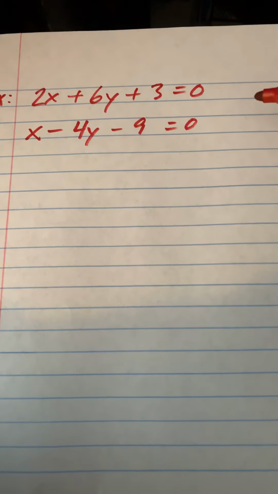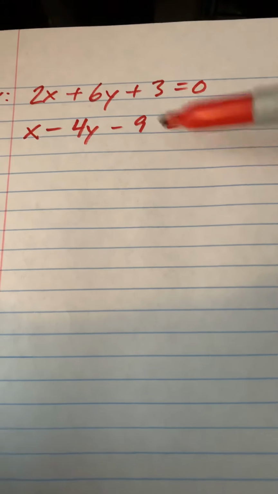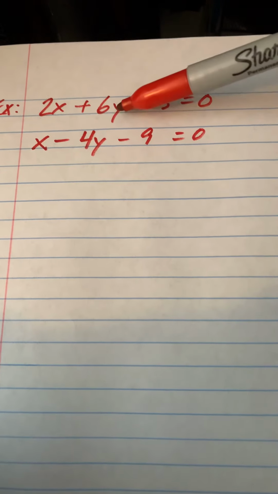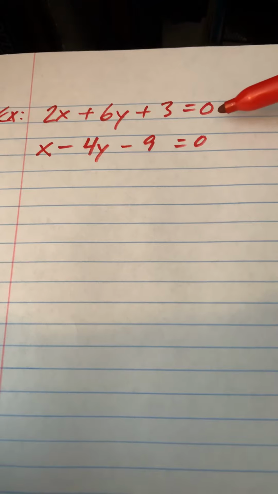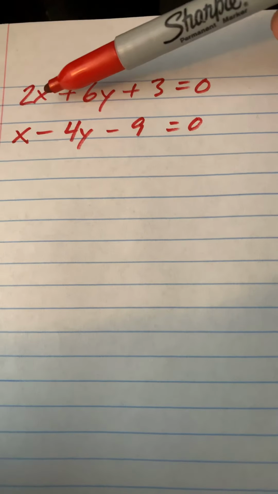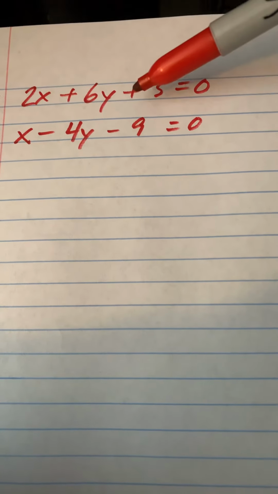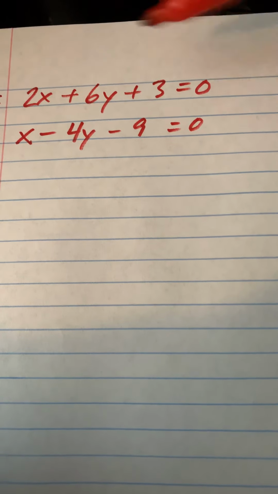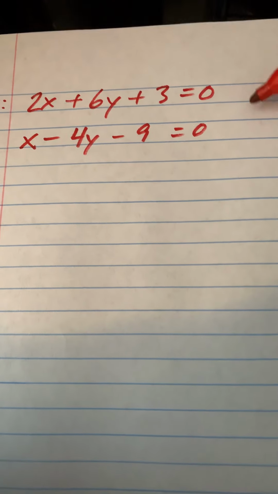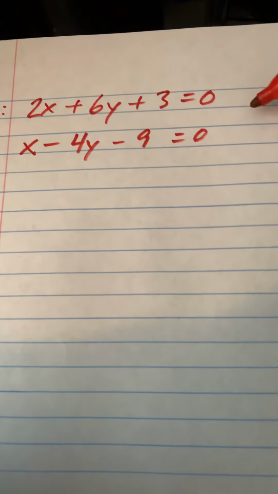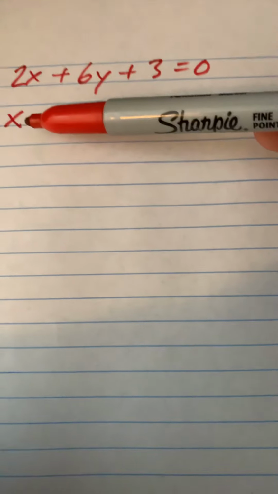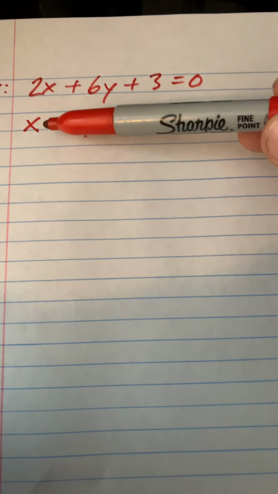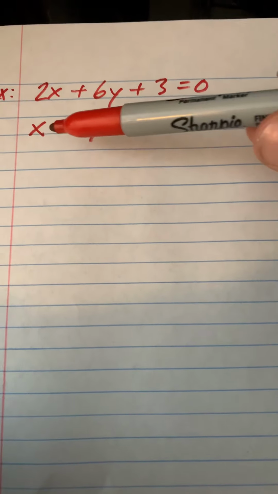Now, the easiest one to do that with is going to be this one right here, because if we try to isolate x or y in the other, then we have to do all this division. For example, if we're going to isolate x there, we would have to bring the positive 3 over as a negative 3, the positive 6y over as a negative 6y, then divide everything by 2. Here, x is already just x. We wouldn't have to divide by anything to get it by itself. Does that make sense? So let's isolate x right here.